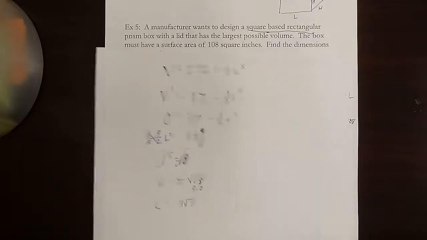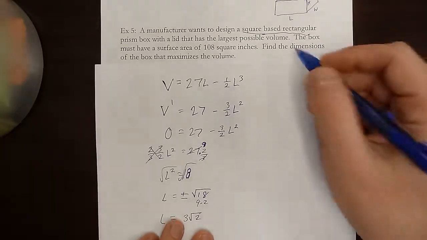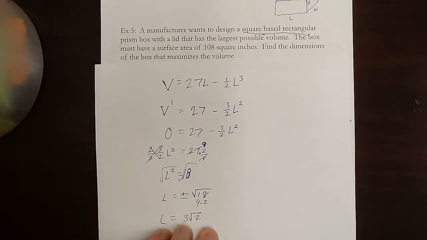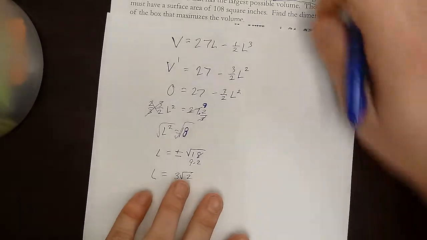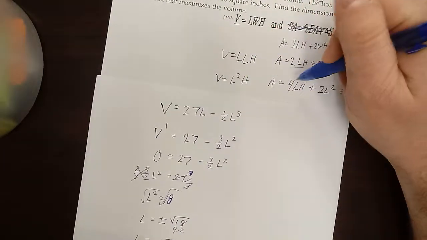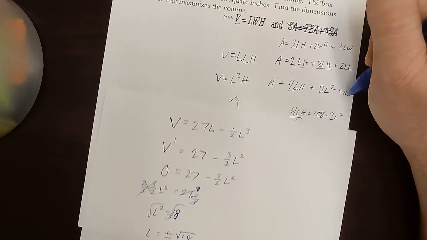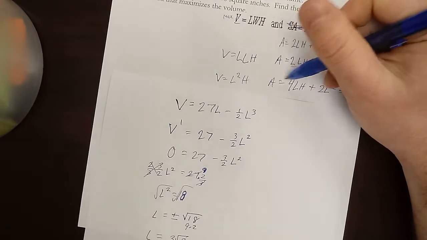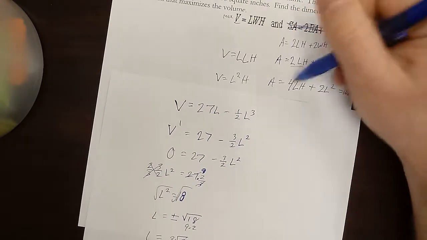So I'm going to go back to the question now. I've gotten to an answer. Find the dimensions of the box. Okay, well, I need to go back and remember what we know about the box. The volume is that. Our area is 108. And we know 4LH plus 2L squared is 108.